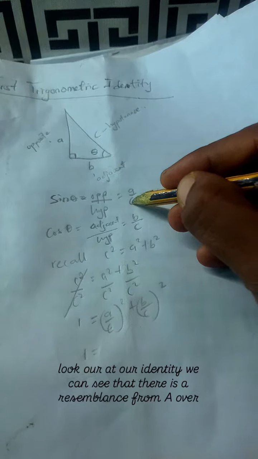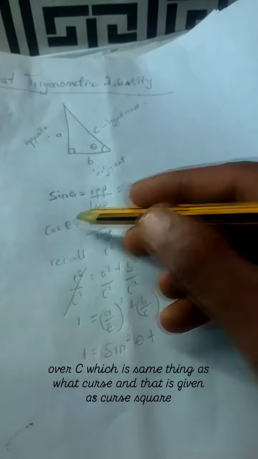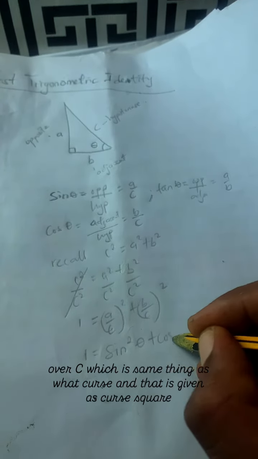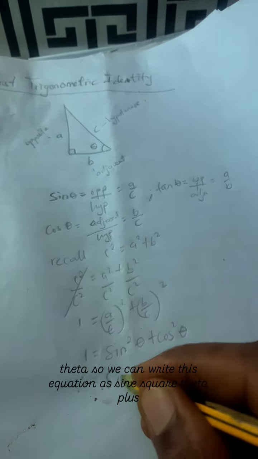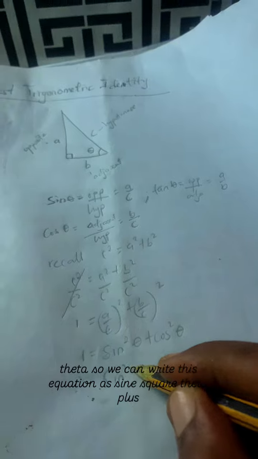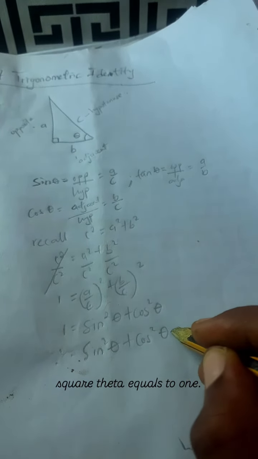Now, if you look at our identity, we can see that there's a resemblance from A over C to be sine. Then because of the square, we add square theta, plus. Now we have B over C, which is the same thing as what? Cos, and that is given as cos square theta. So we can rewrite this equation as sine square theta plus cos square theta equals 1.